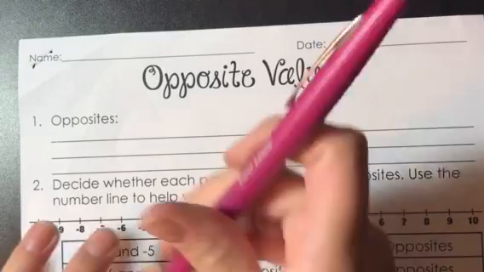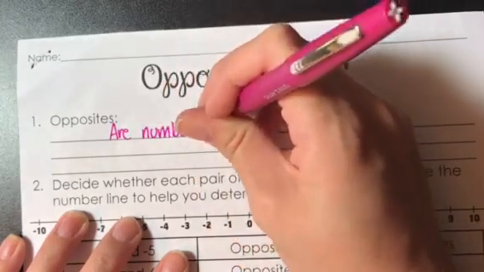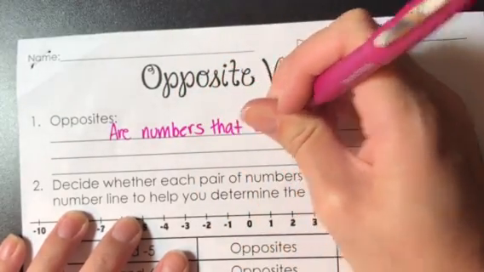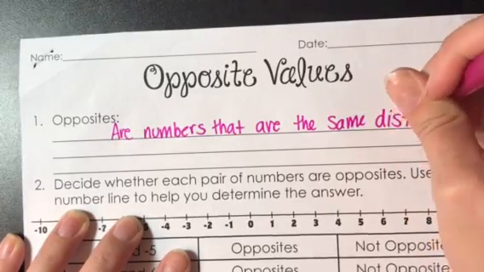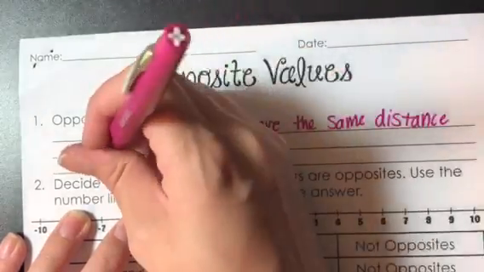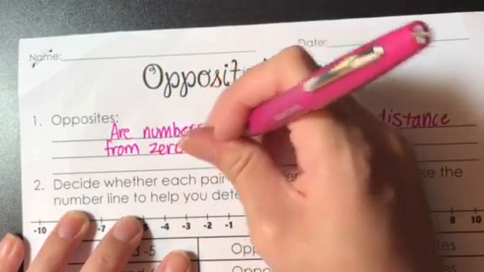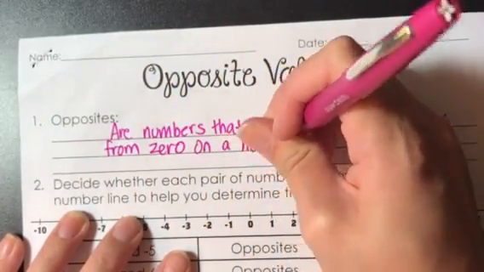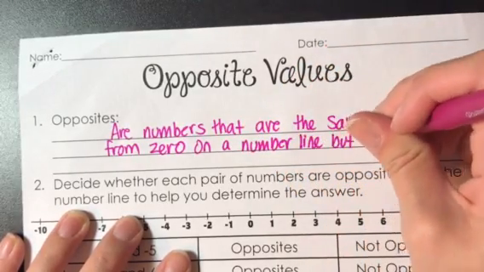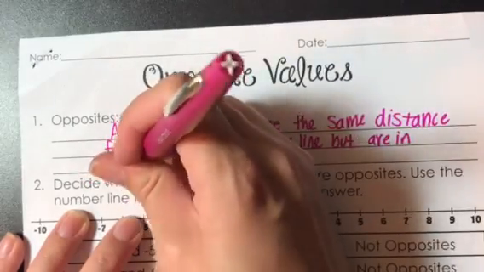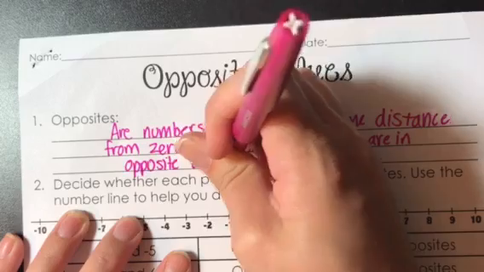And opposites are numbers that are the same distance from 0 on a number line, but are in opposite directions.